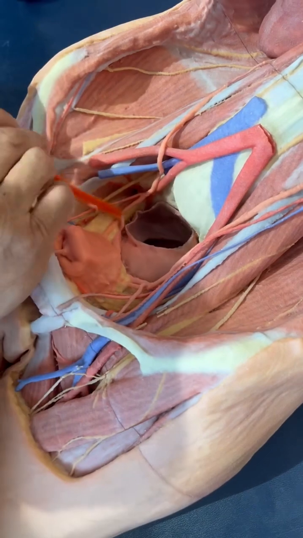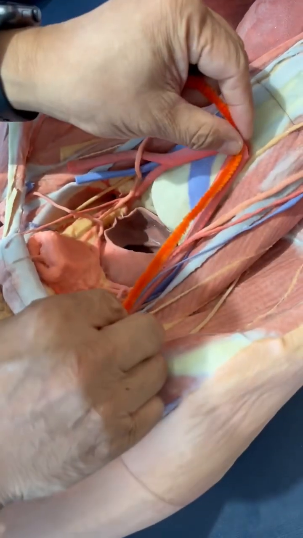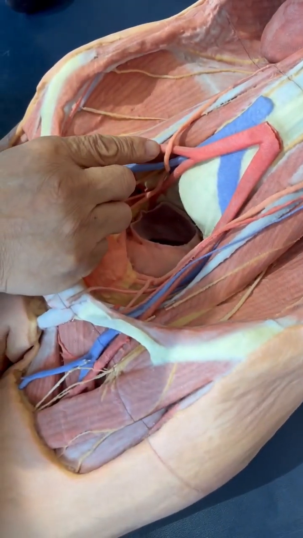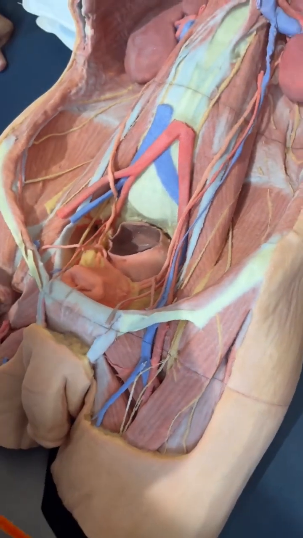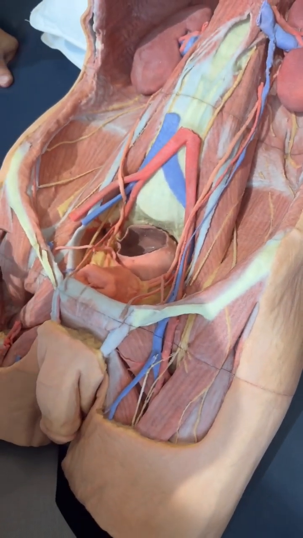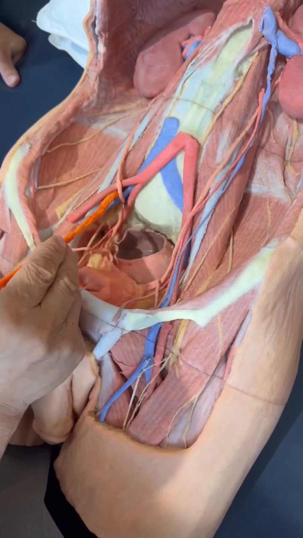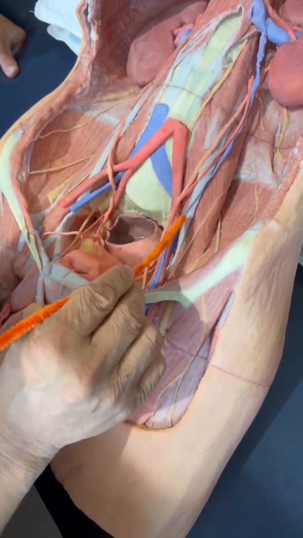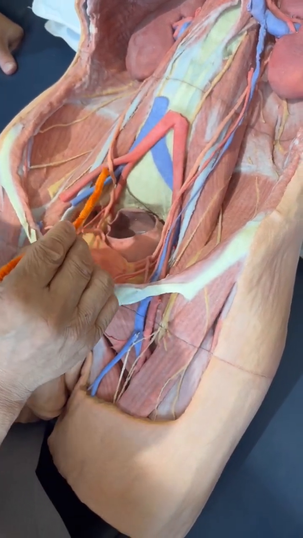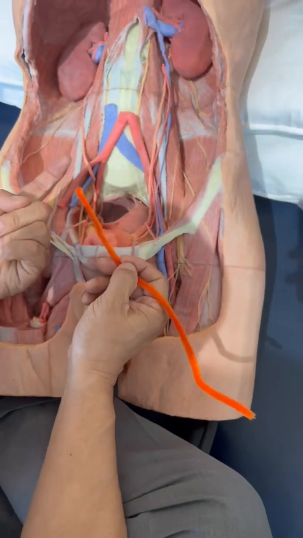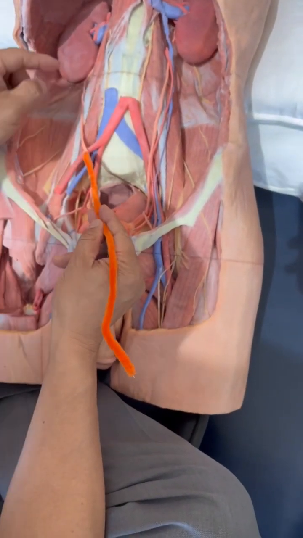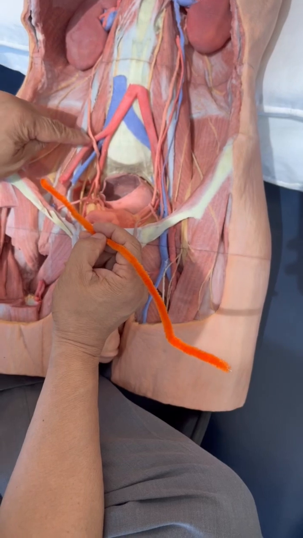What's right here? You see that? That's called the ridge or brim. In my slides, I use that word, BRIM, the brim of the pelvic ridge. So can you see that? This one pops the ureter up. So the urine flow right there, and then stops.